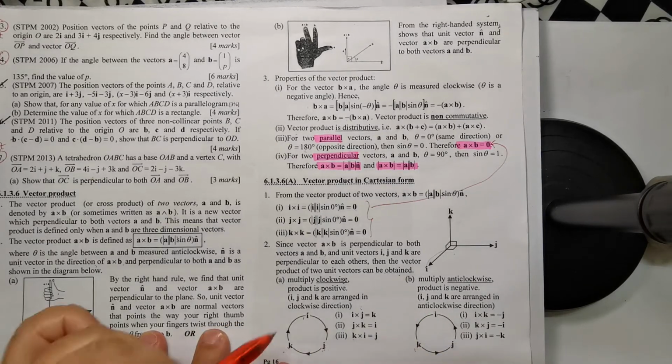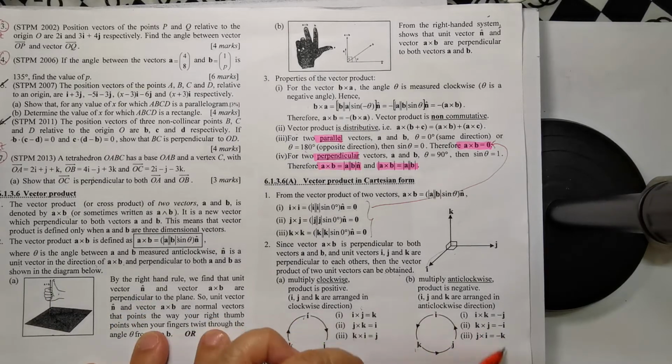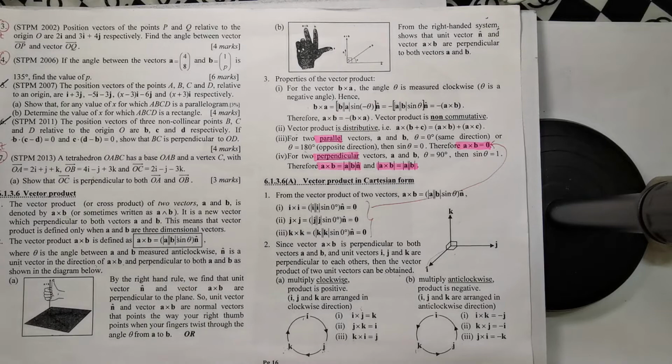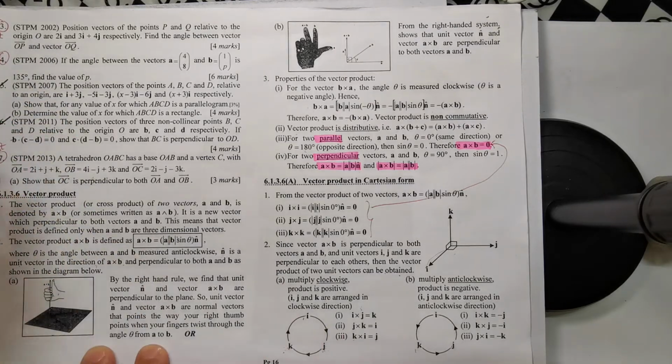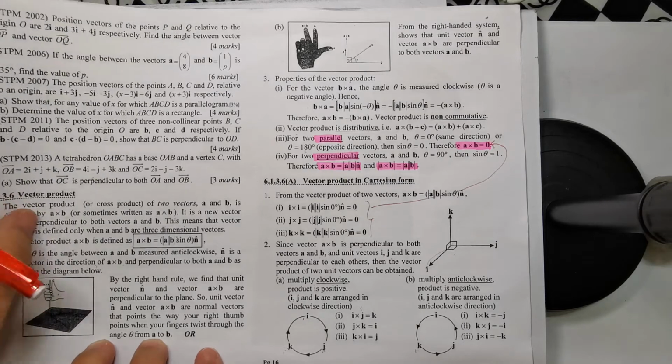All right. So if clockwise, your answer is positive. If anti-clockwise, your answer is negative. Sometimes we will need this result to do our solution, to get the solution. All right. So next.